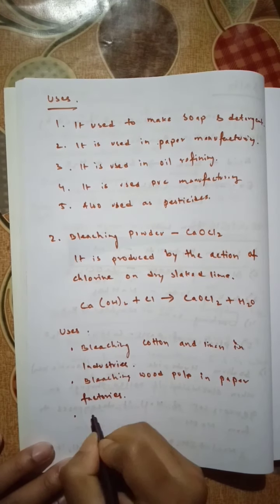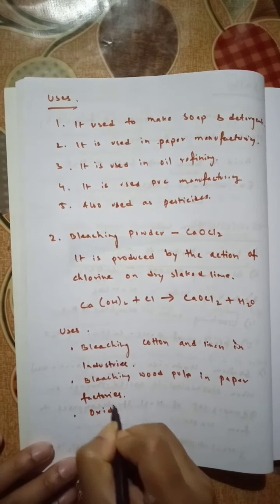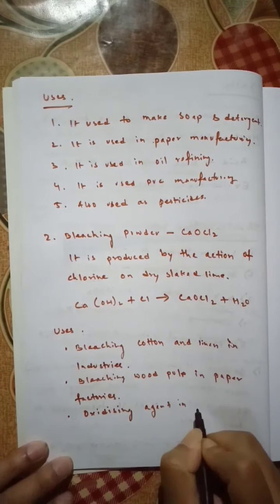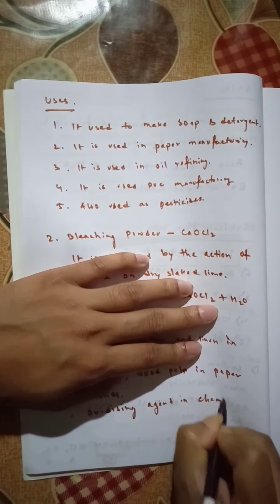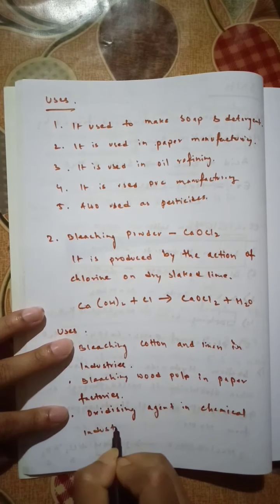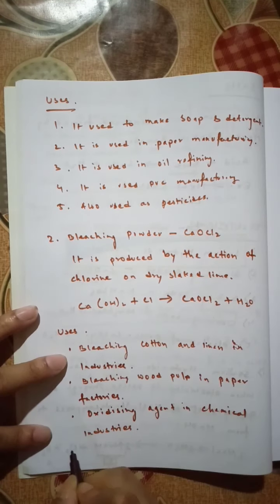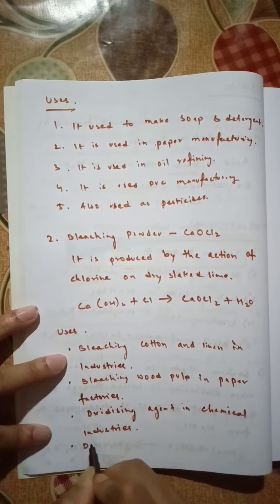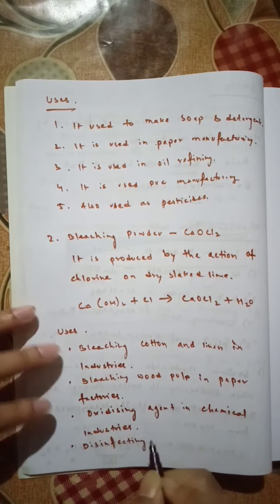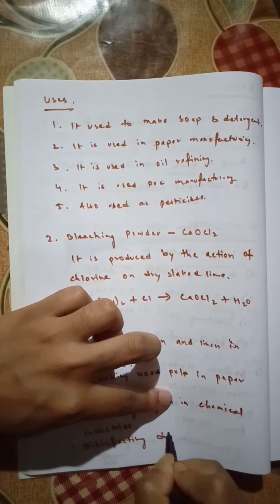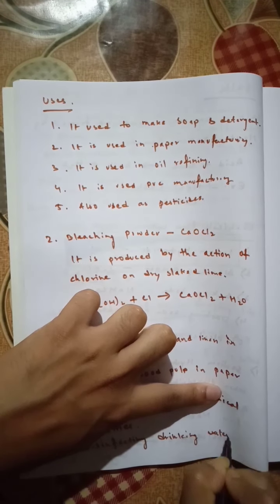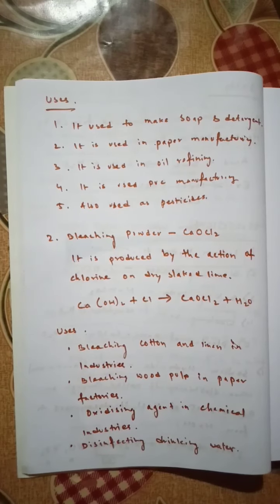Number 3, used as oxidizing agent in chemical industries. In chemical industries, it is used as oxidizing agent. Then disinfecting drinking water, which is a common use of bleaching powder.